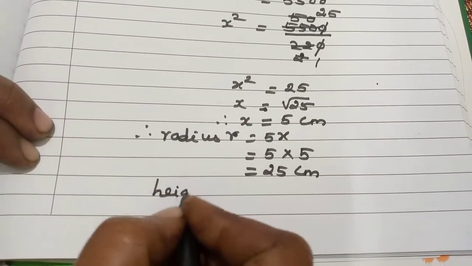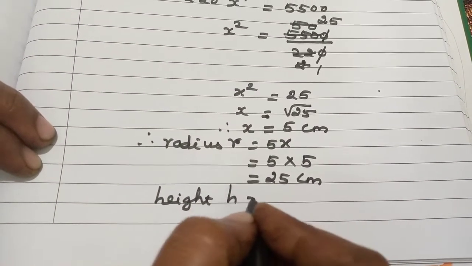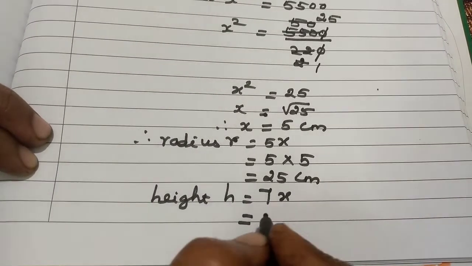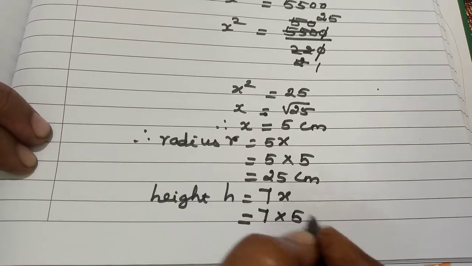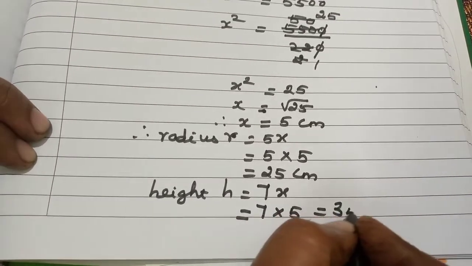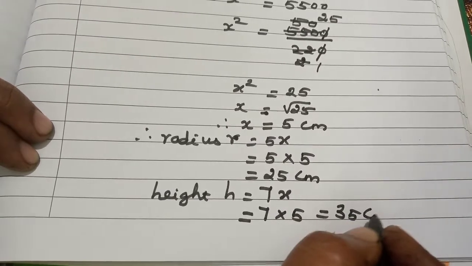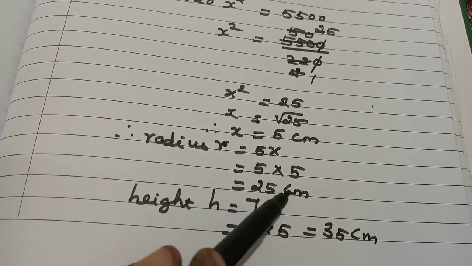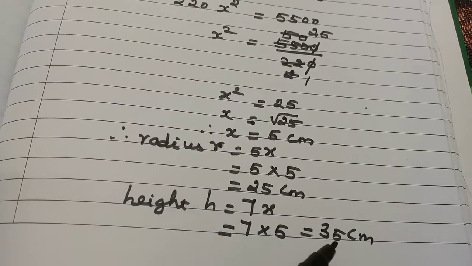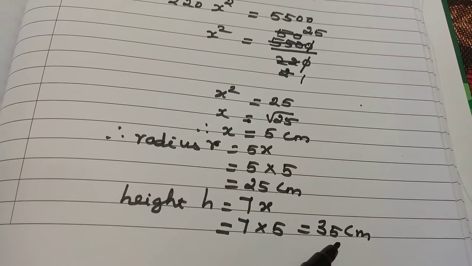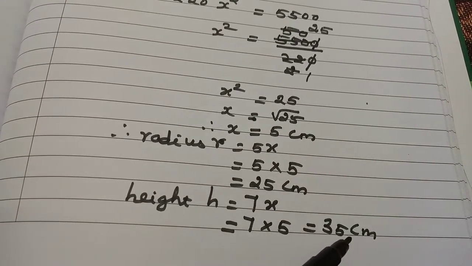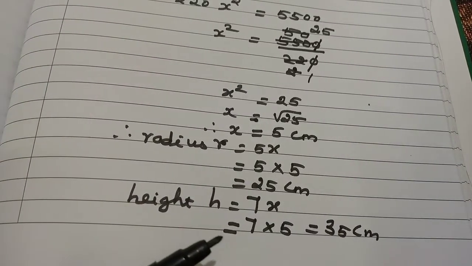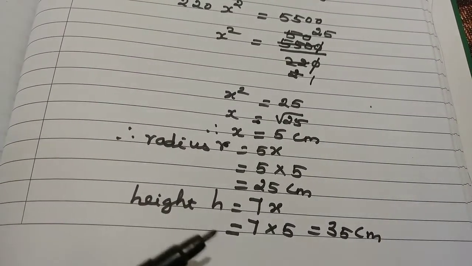So height is equal to 7 into x, that is equal to 7 into x value 5, which is equal to 35 centimeter. Therefore radius equal to 25 centimeter and height is equal to 35 centimeter. Understood students? Here only CSA given as well as ratio given, so by that we can easily find out.